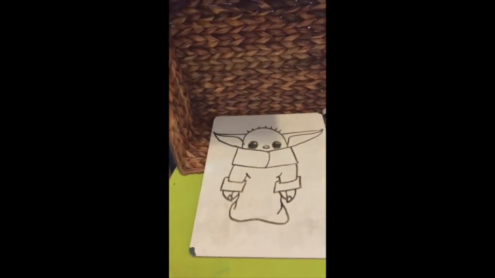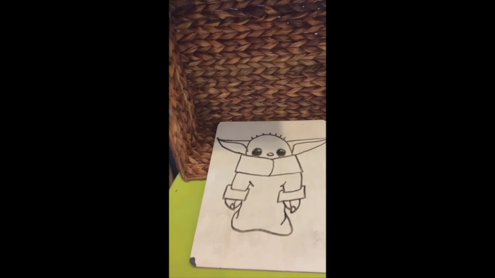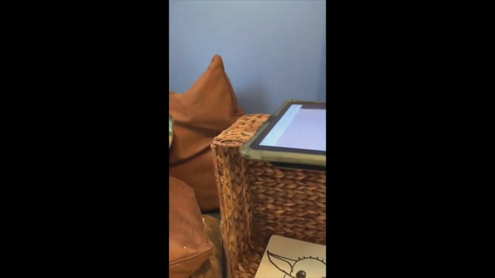Hey there, my name is Pete and I teach 4th grade in the dual immersion program. One of the ways that I try to support my second language learners is by doing instructions of a drawing we're going to do. So today's drawing, you can see over here, the final product is Baby Yoda. And I will be giving instructions in Spanish.